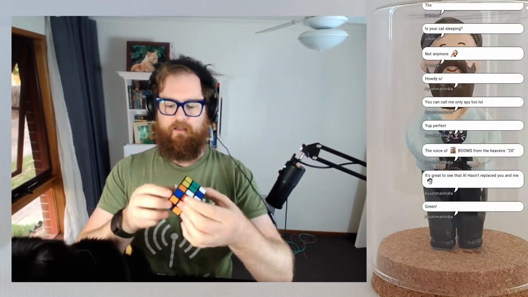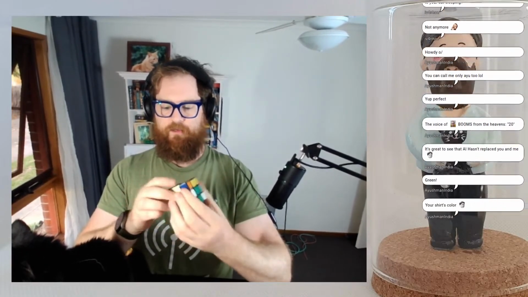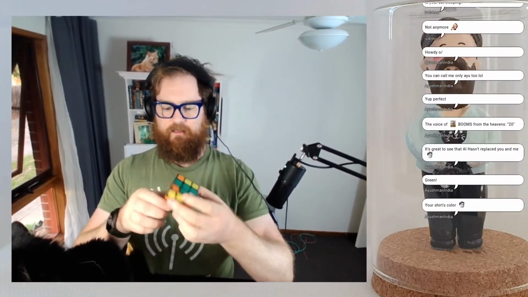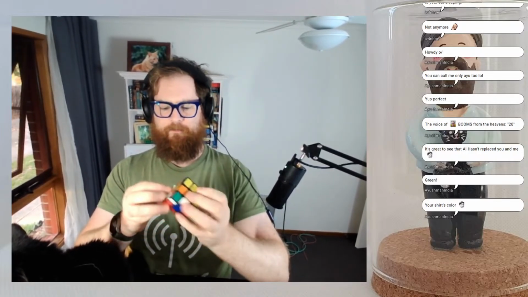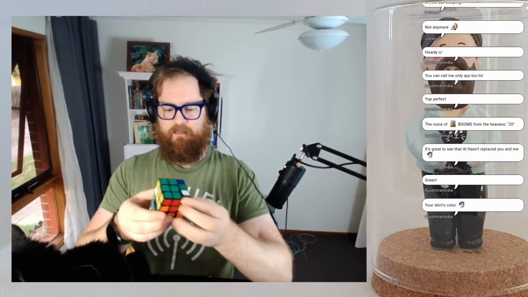So this is green centered, so that's going to be all green. And all I need to do is do something like that. So there's our little cross. And then what you do is, now I'm not a fast speed cuber, because at this point when you get one side, you should get one side 2 lines at the same time.